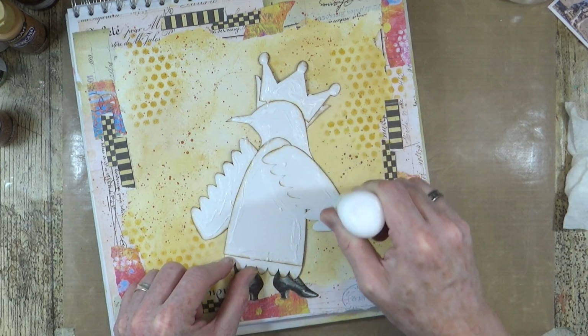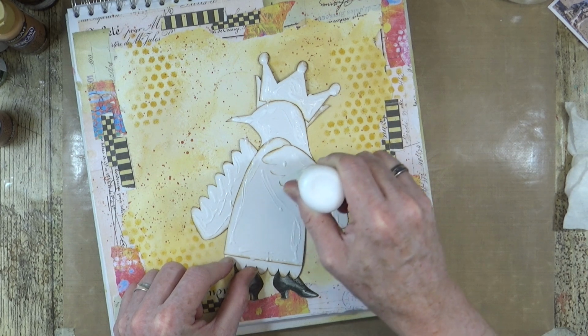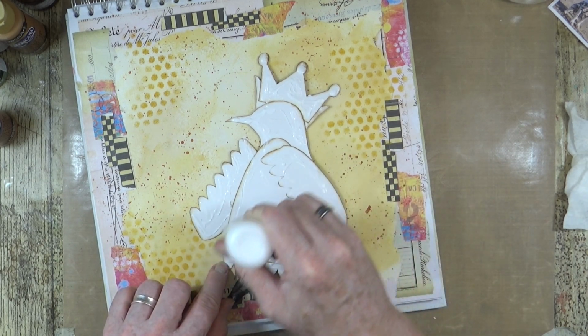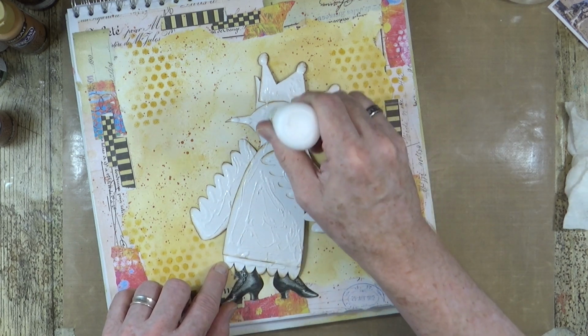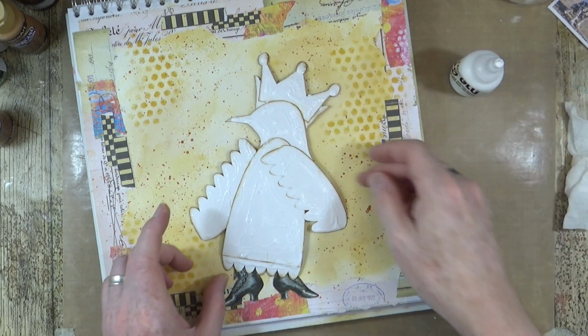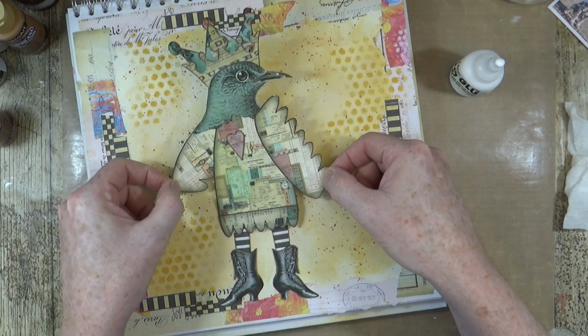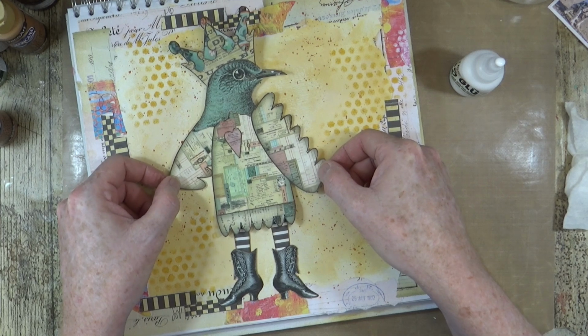This ain't going anywhere. This glue's that strong. Okay, so let's flip that over and then drop it down.